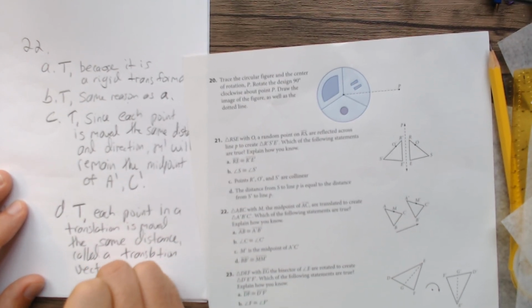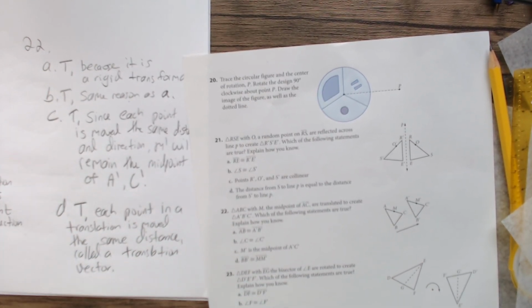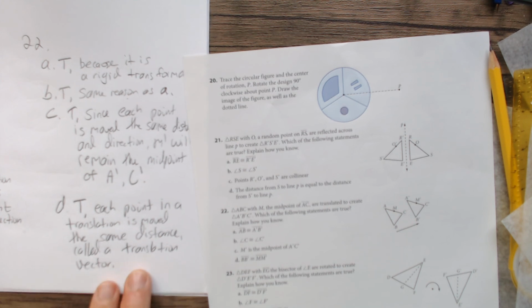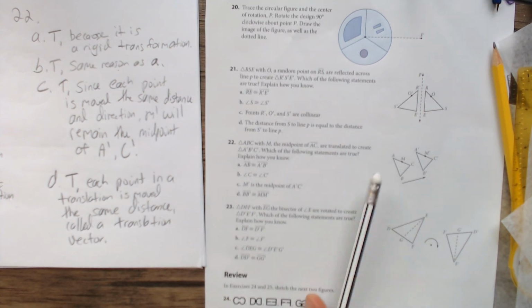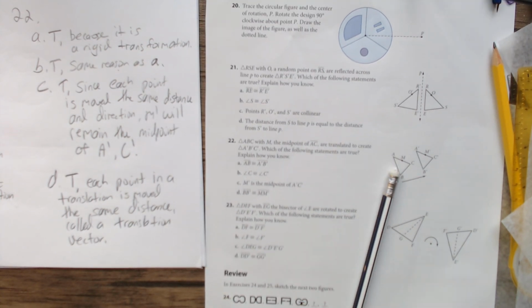Now, a vector has two things. It has distance and direction, and so that distance of the vector is the distance that each point's moved. Okay, well that concludes the 1.9 homework. Thank you for listening. Hope that was helpful.